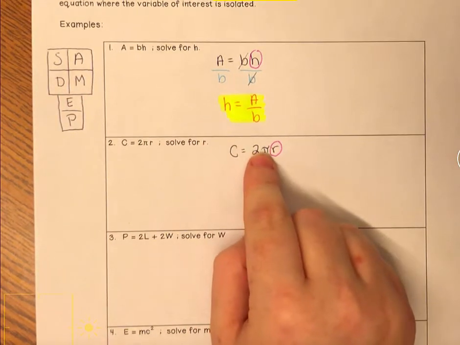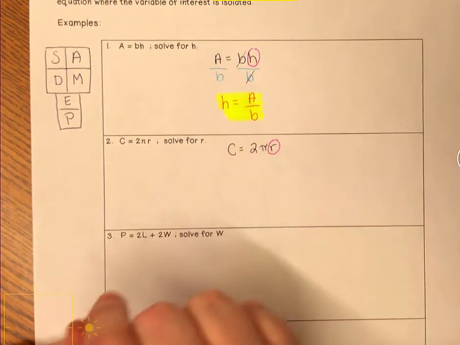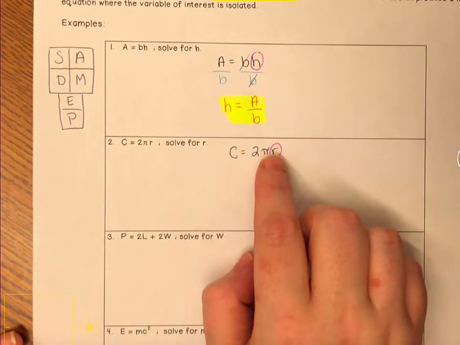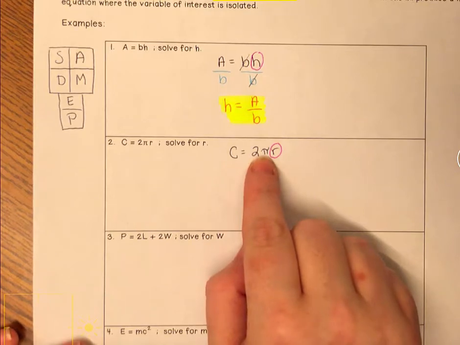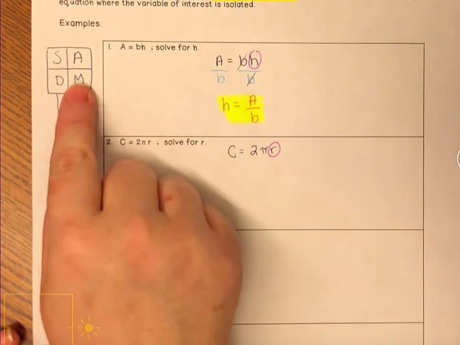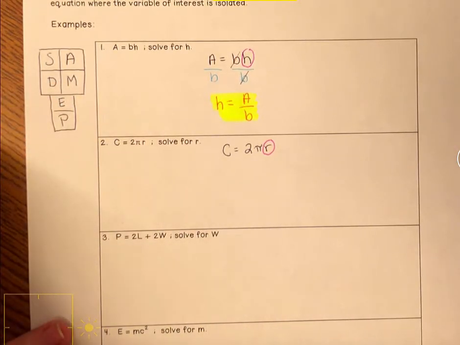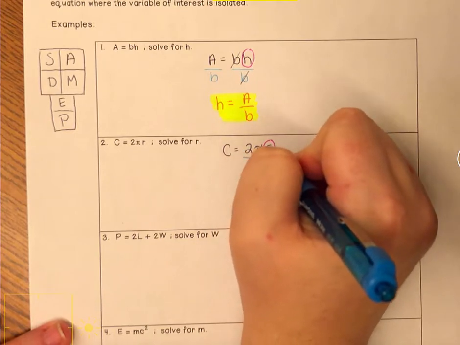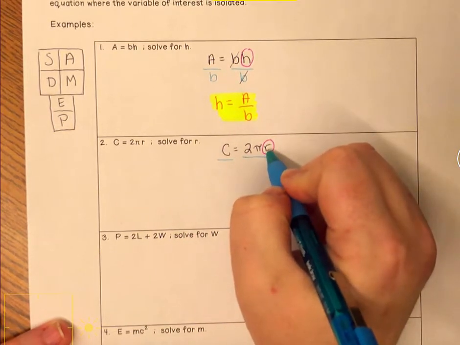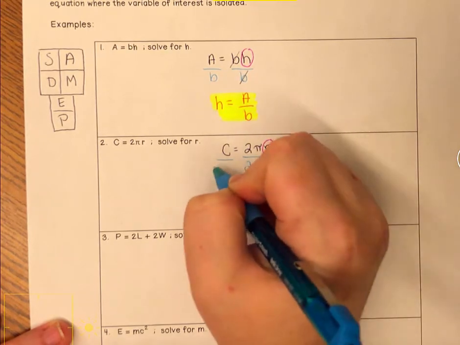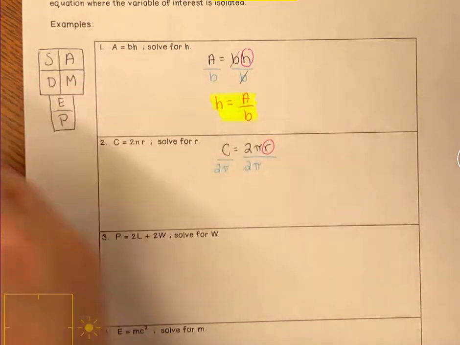The 2 and the pi are actually both multiplied to the radius. This is 2 times pi times r. And don't forget, pi is a number. It is not a letter. So both of these are multiplied by r. So if I want to undo multiplication, I do the inverse by dividing everything by that value. So I want to divide everything by what's attached to the r. The 2 and the pi are both attached to the r. So I divide by 2 pi.